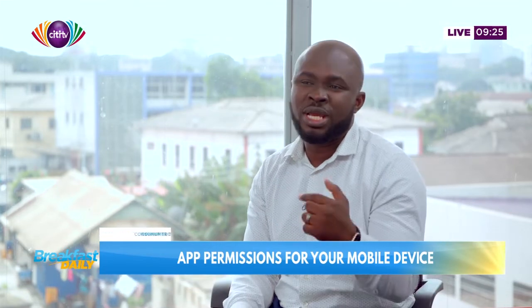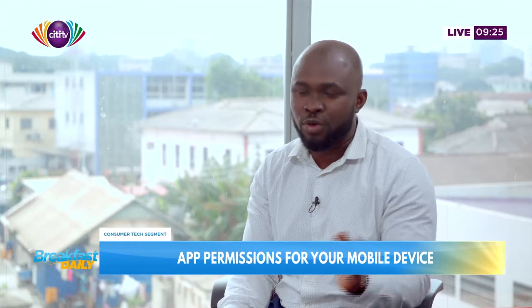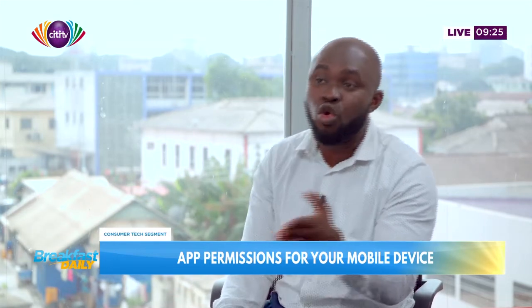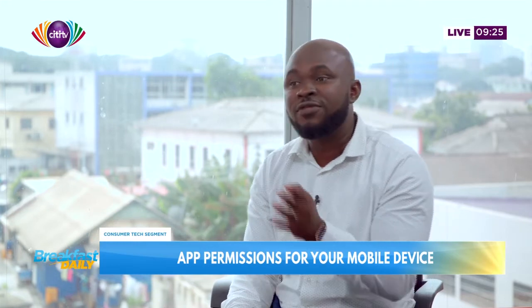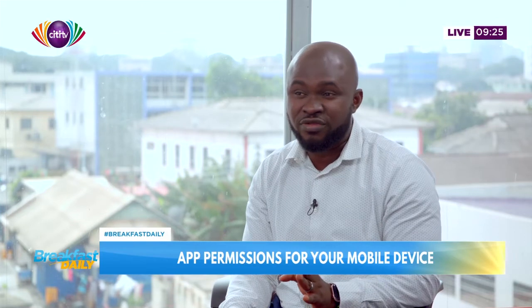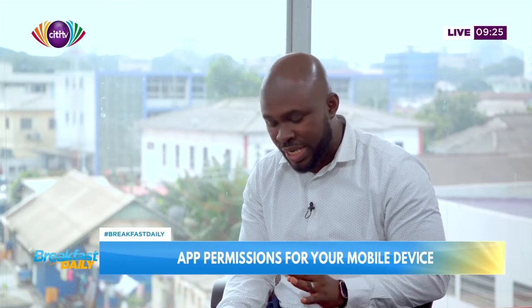Now imagine someone having access to how you type, your typing pattern. They will be able to figure out what your password is over a period of time. And so if an app is asking for your log data, it's something that you have to be very, very, very wary of before you grant any access.